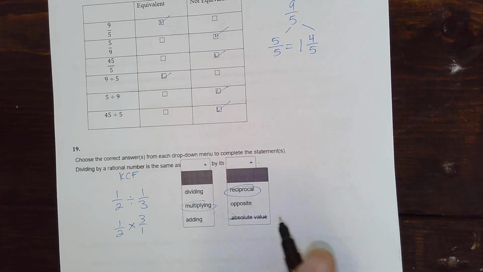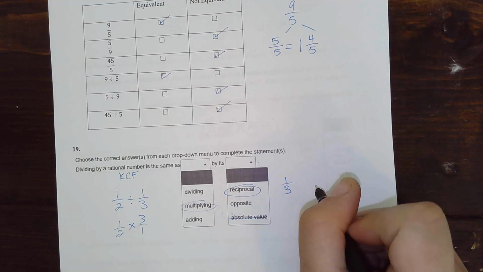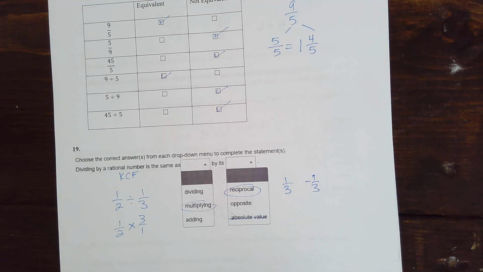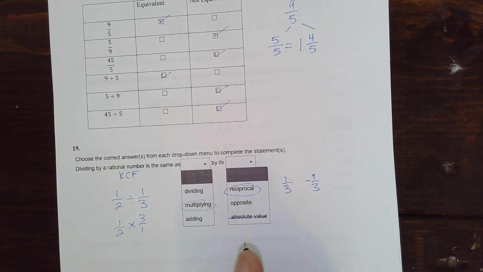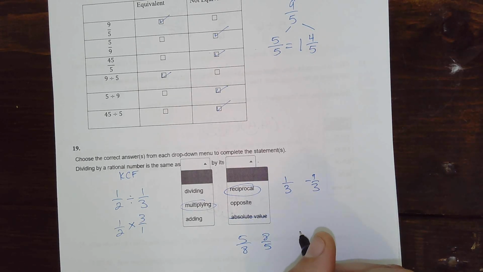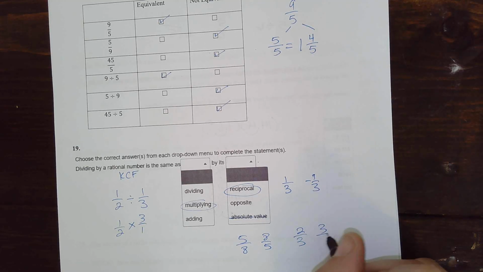Absolute value is the distance from 0, and the opposite of 1/3 would be negative 1/3. Those are opposites, okay? Those are not reciprocals. Reciprocals is just different, it's just our fractions flipped. 5/8, the reciprocal would be 8/5. 2/3, the reciprocal would be 3/2. Okay? So that's what we're doing when we're actually dividing fractions. A fraction is a rational number. We keep, we change, we flip. So we actually end up multiplying the reciprocal.